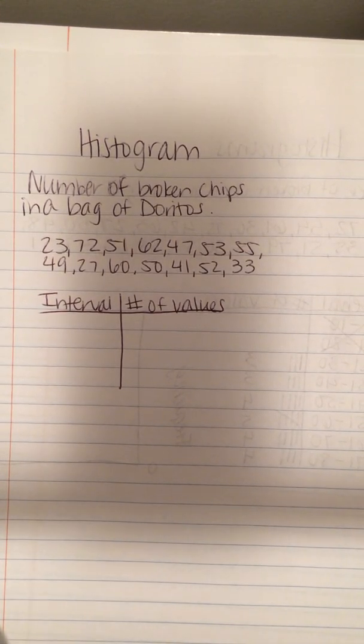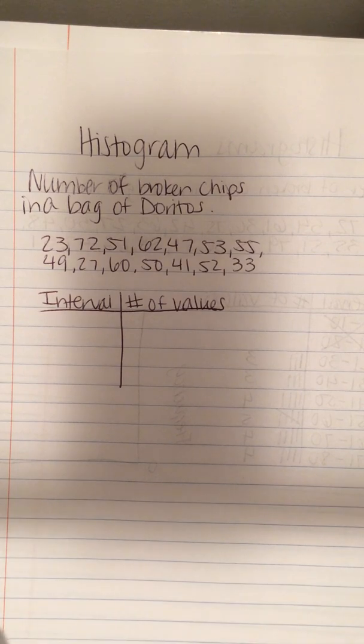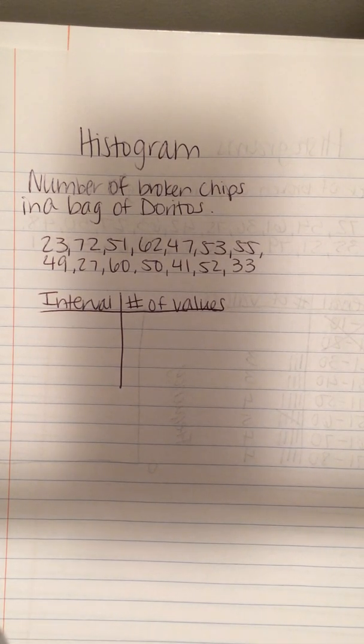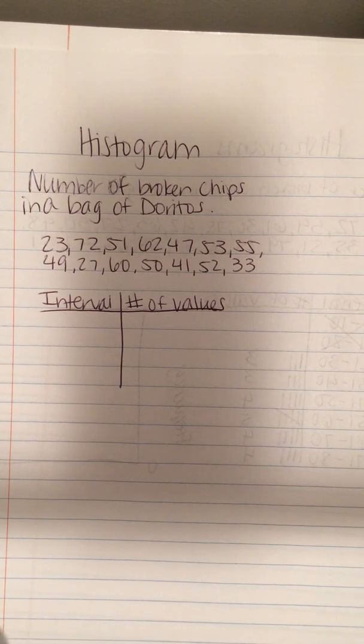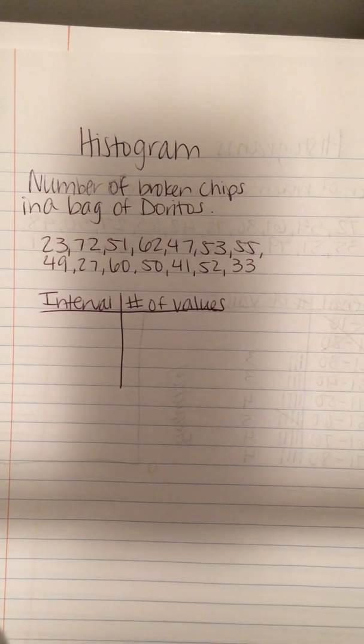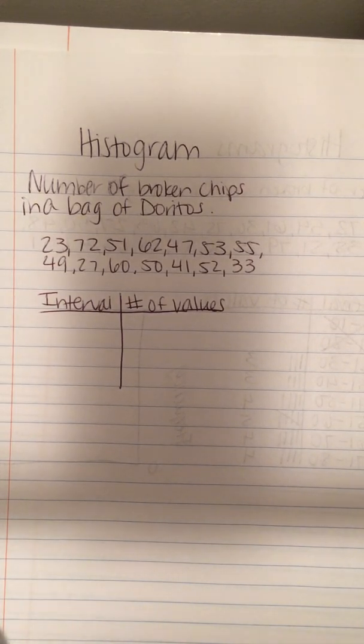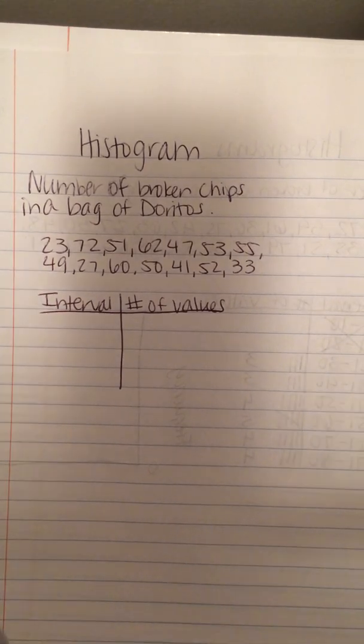So the first step in making a histogram is figuring out your intervals and the number of values for each interval. Your intervals are going to go on your x-axis when you graph it. It's sometimes called the bins. It's kind of like the range of the data in that section. So you could go by 5s, 10s, 50s, depending on your data.